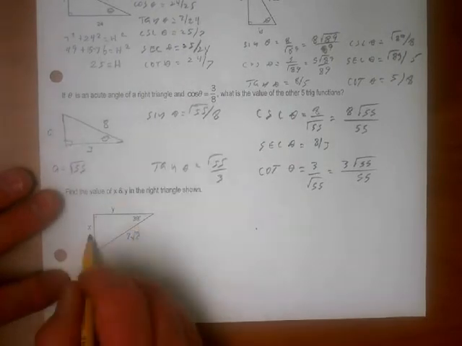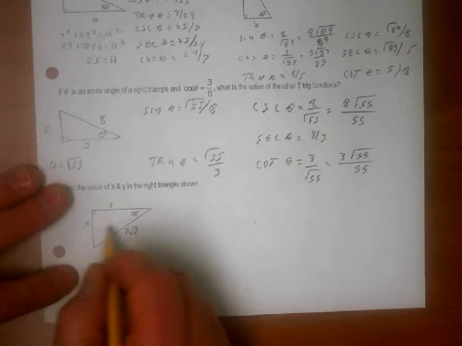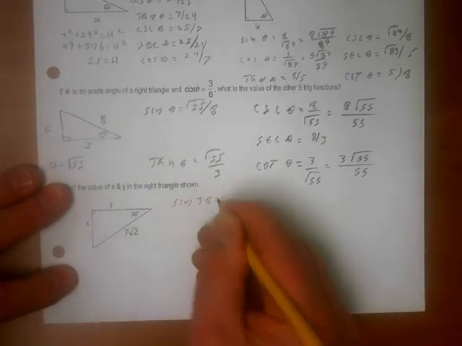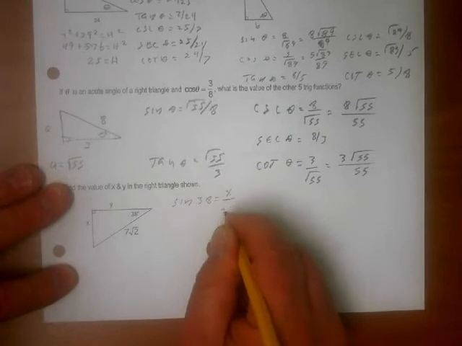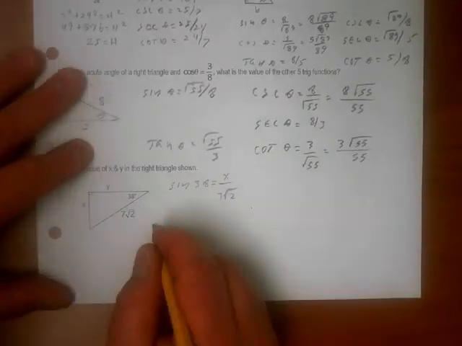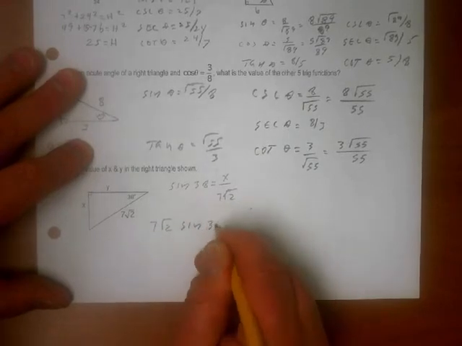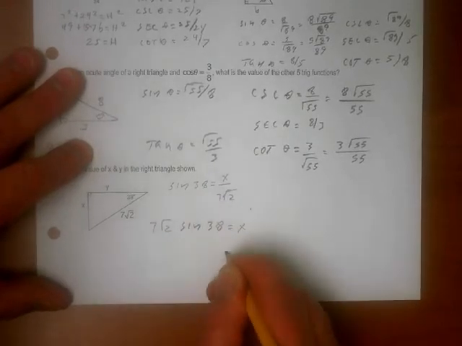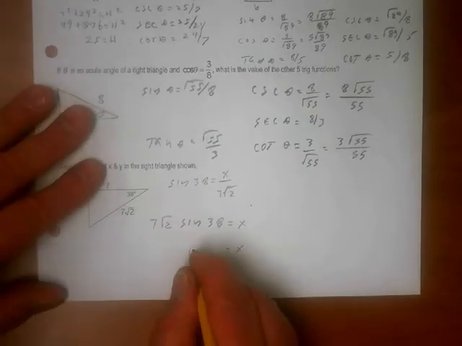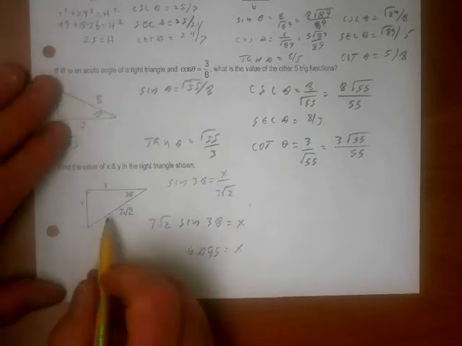Well, here we're going to find x and y. If I want to find x, I need to take the sine, because sine is the opposite side over hypotenuse. Sine of 38 equals x over 7 root 2. Now you have to multiply both sides by 7 root 2 to get the x by itself. Put that in your calculator. Make sure your calculator is in degree mode. 6.095.